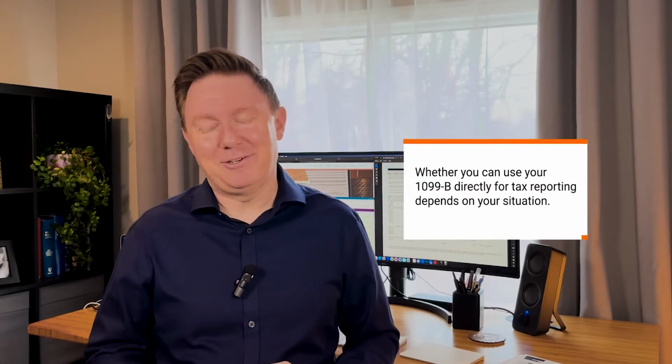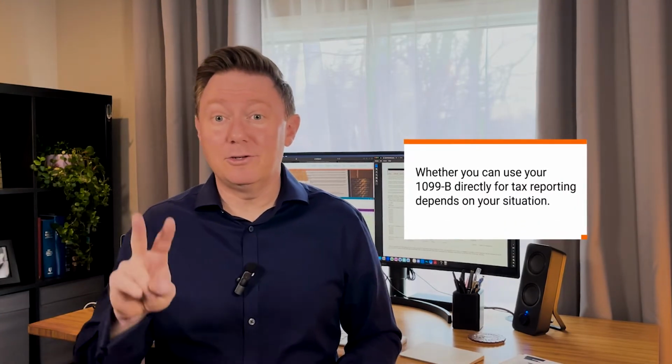Did it close the gap? More on that later. But understanding the motive behind the 1099-B cost basis can help you keep things in perspective. The big question you may wonder, can I simply use my 1099-B to directly report my trading gains or losses? Possibly, but it depends on your situation. And this brings us to two big problems you need to understand about the 1099-B.